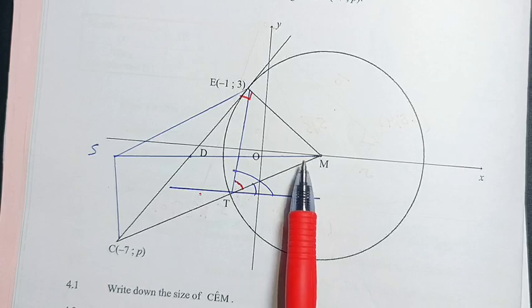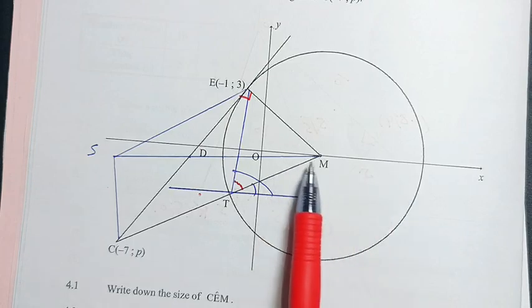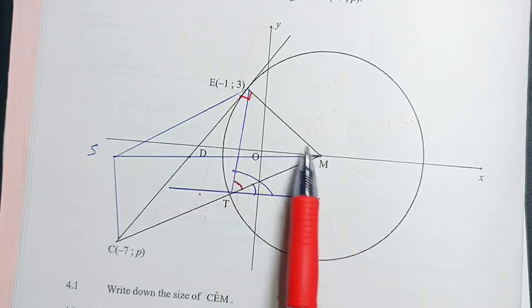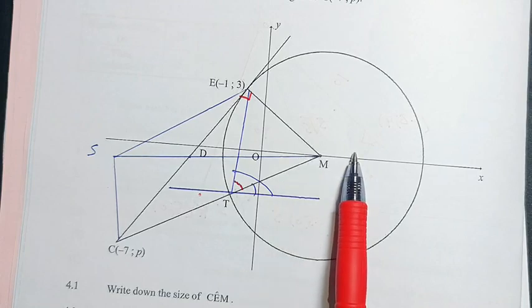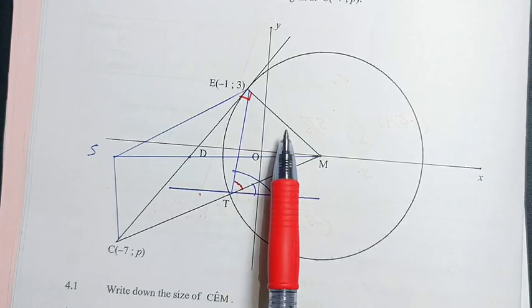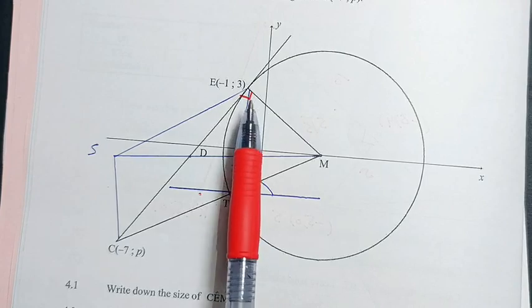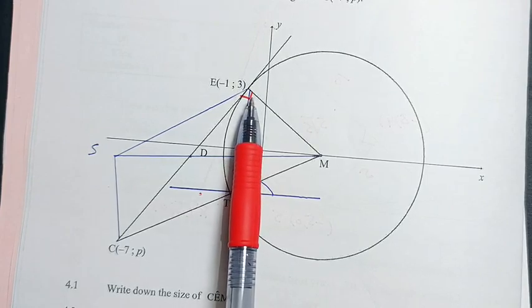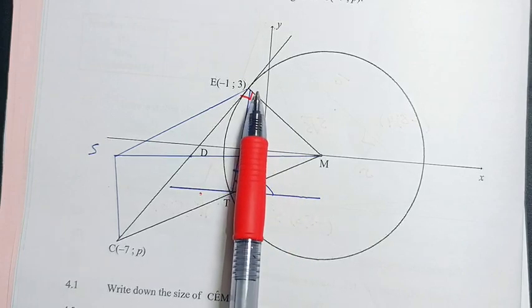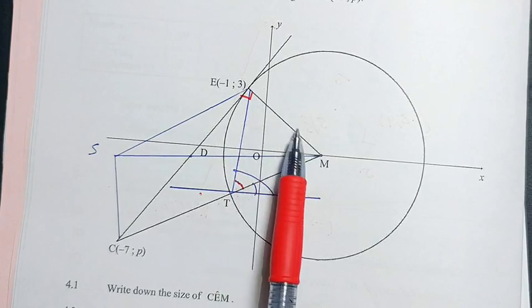Now to find this angle, I can use angle of inclination because it's on the x-axis. So EMX, this angle here, I'm gonna apply angle of inclination. But now you can see this line goes left to right, so the gradient is gonna be negative, you're coming down.